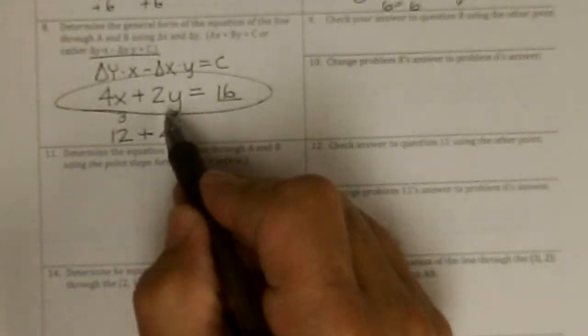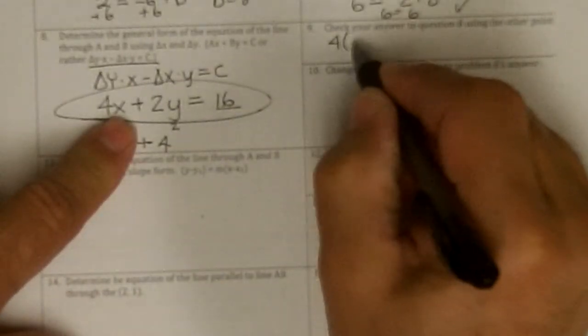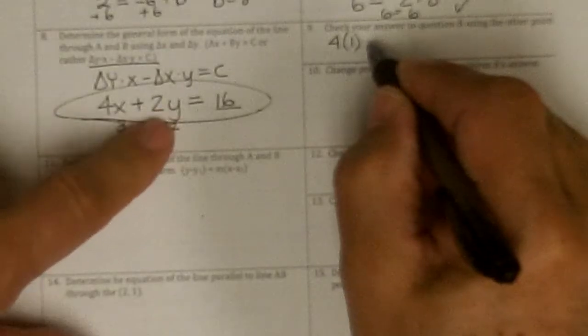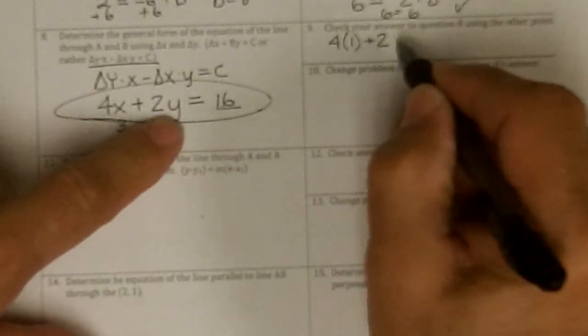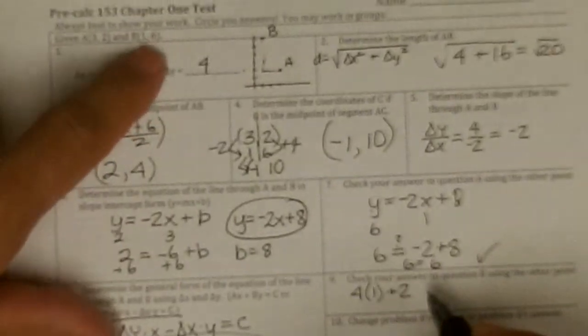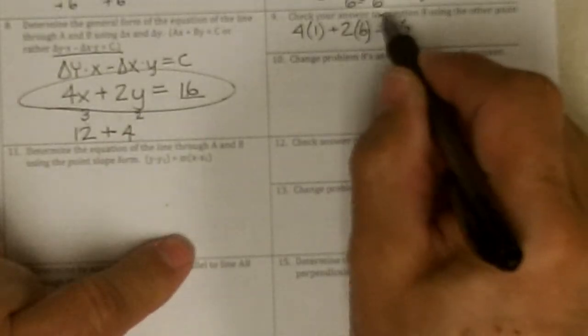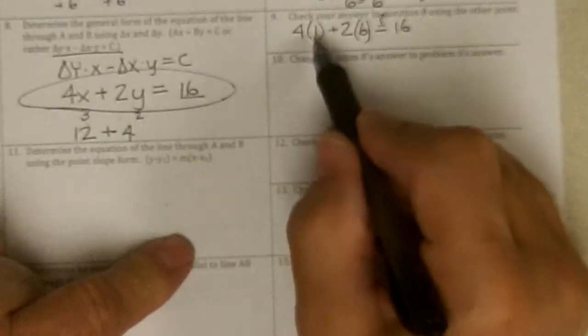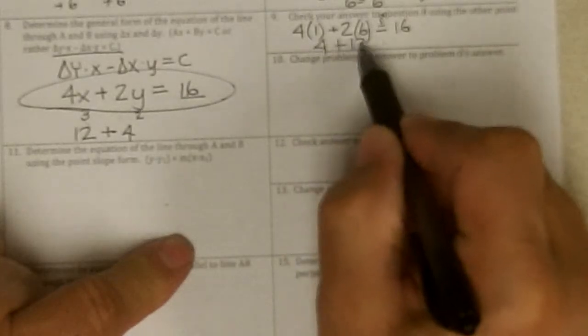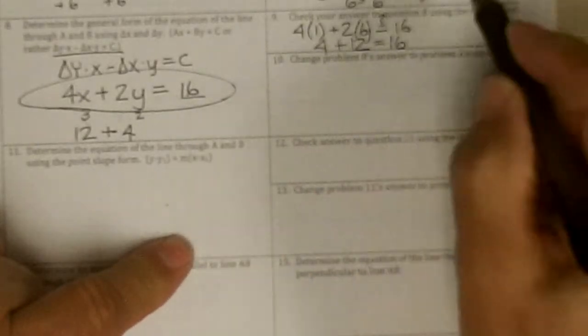Notice I'm writing it with the x and y's in it. Now I'm supposed to check it with the other point, which means I'm supposed to put the 1 in for the x, and it's 2 times y, and I'm supposed to put 6 in for the y, and this should also come out to be 16. We're checking to see if it does. So this is 4 plus 12, which is 16. So it checks. You're showing your work.